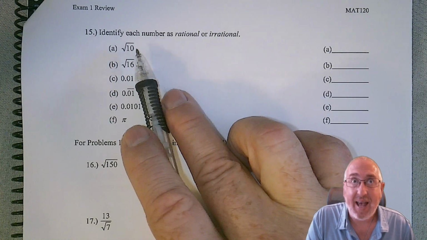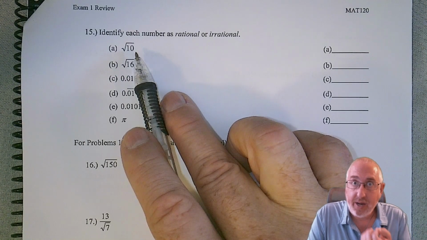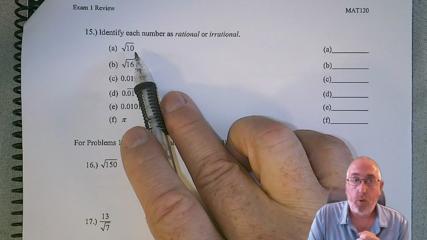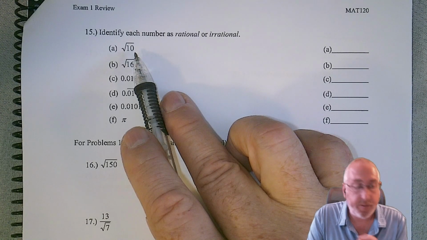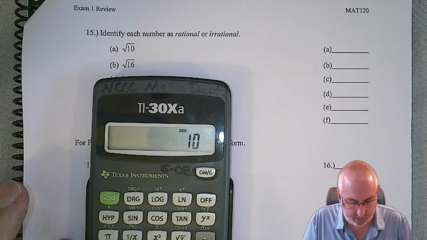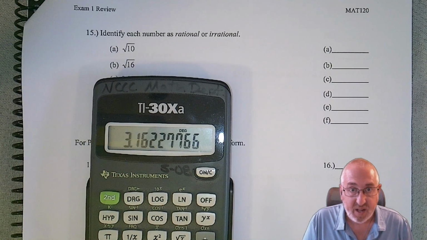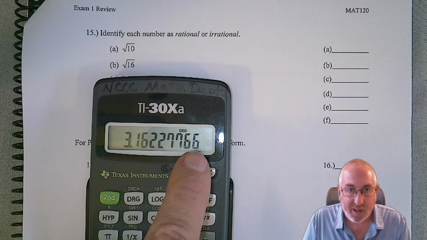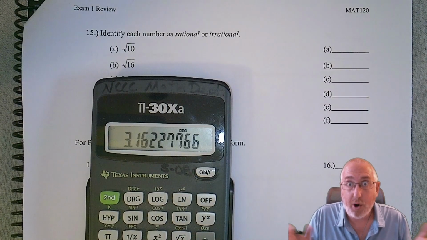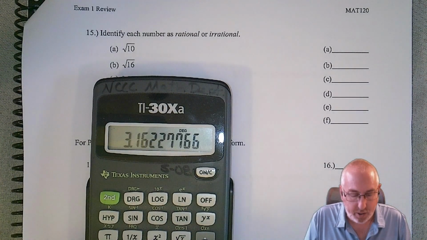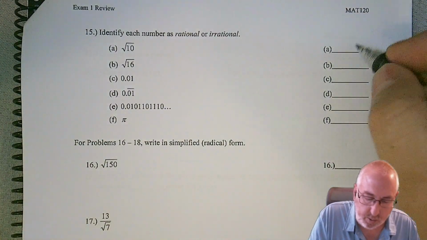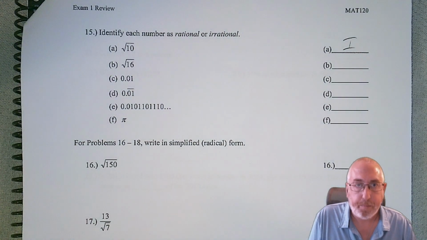So the biggest thing is, can this be written as a terminating decimal or a repeating decimal? And if you put that into your calculator, you can see pretty quickly that it's not a nice number. So, I mean, it looks like there might be a little bit of a repeating going on at the end, but if you were to keep going, if you had a larger calculator, you'd see that it doesn't come out to be a nice answer. So in this case, it would be irrational.